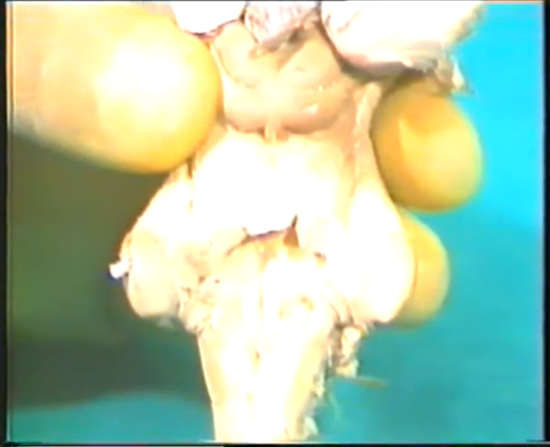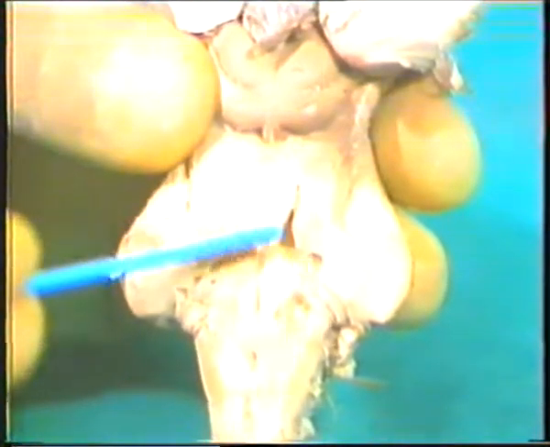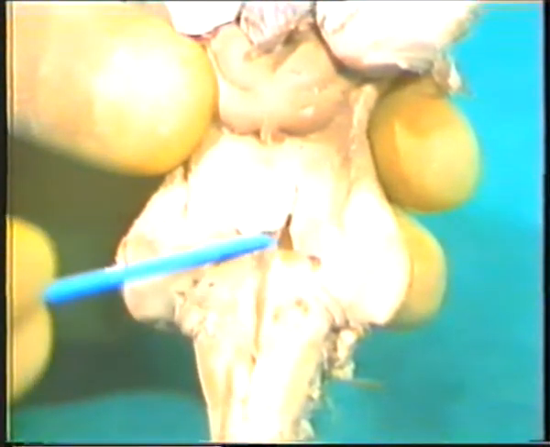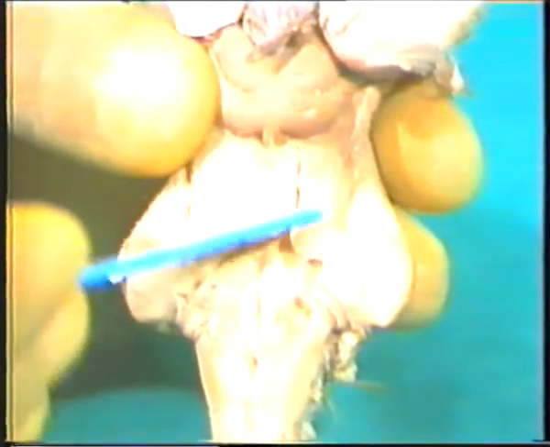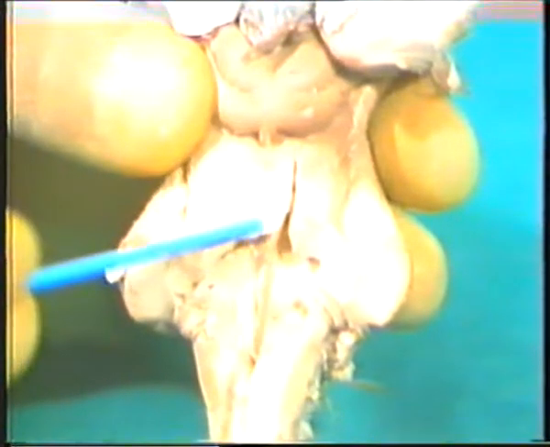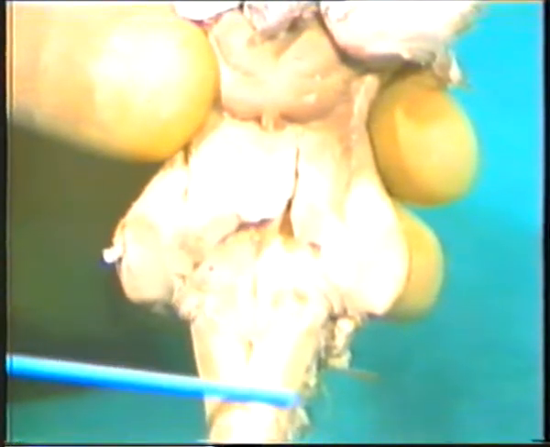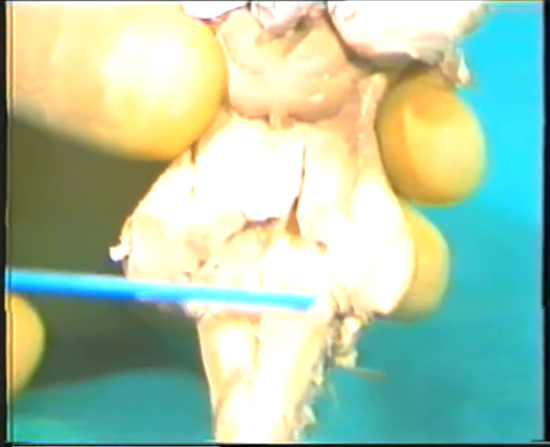The roof of the fourth ventricle is formed from above by the superior medullary velum extending between the two superior cerebellar peduncles, and from below by the inferior medullary velum extending between the two inferior cerebellar peduncles.